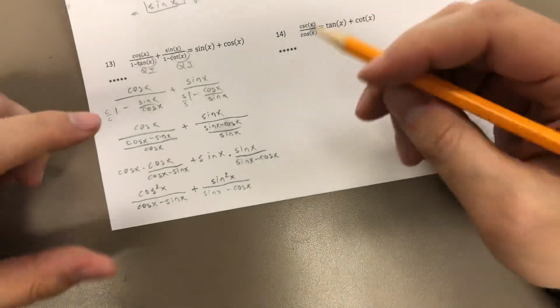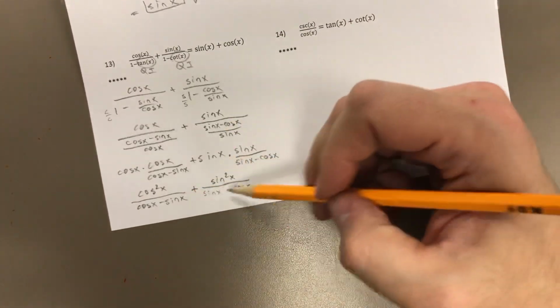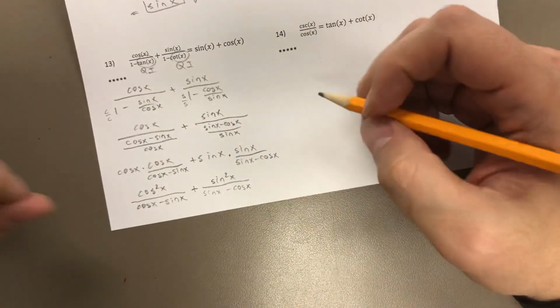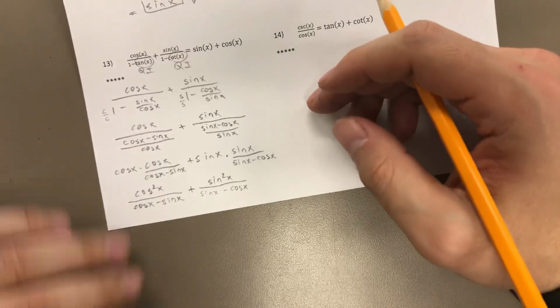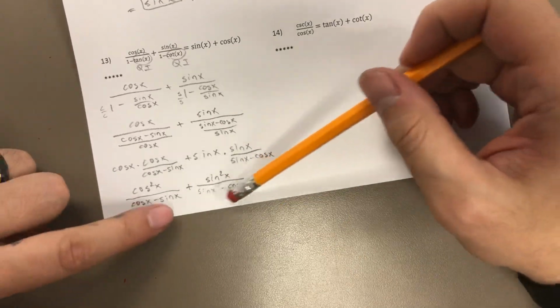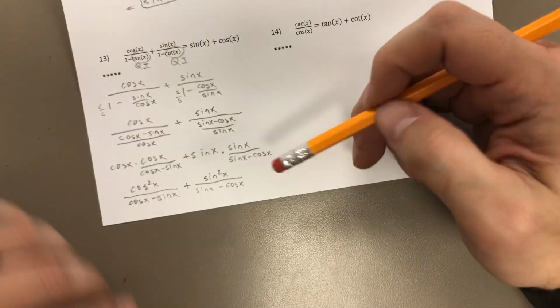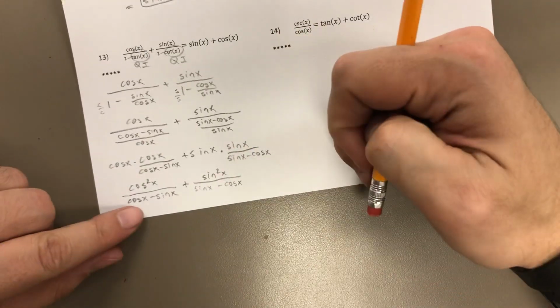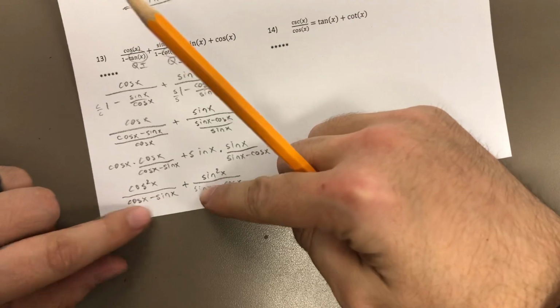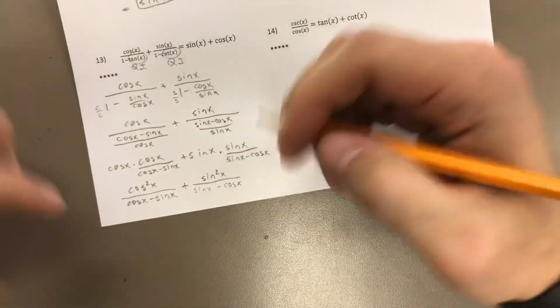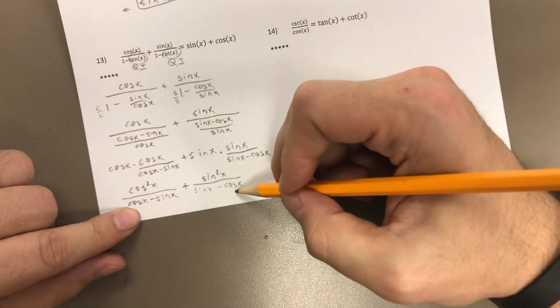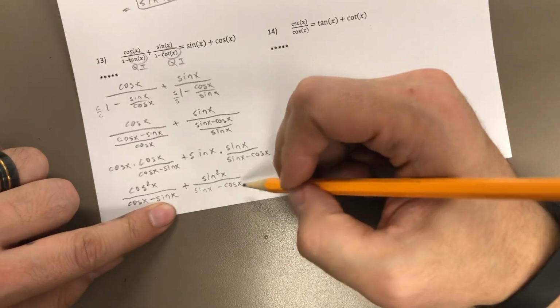So, it'd be really cool if I could combine these two like terms together, right? But I can't, because the denominators aren't the same. So to get the denominators the same, if you look closely, we have a cosine and a sine, but the signs are different on them. Like this cosine is positive, this one's negative, this one's negative, this one's positive.